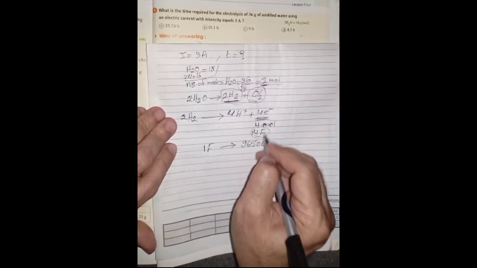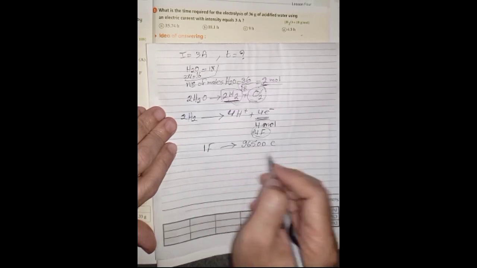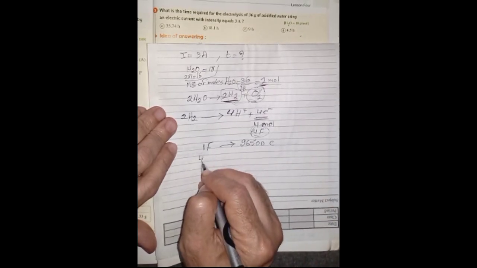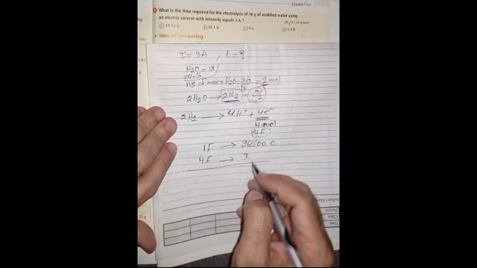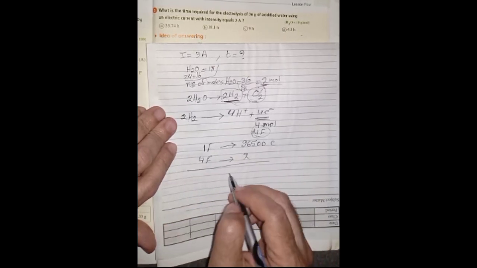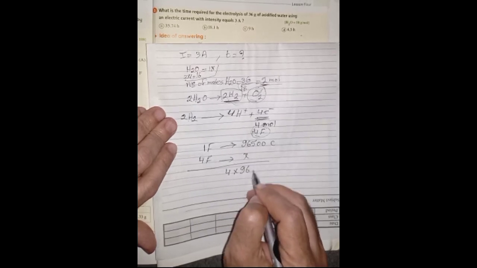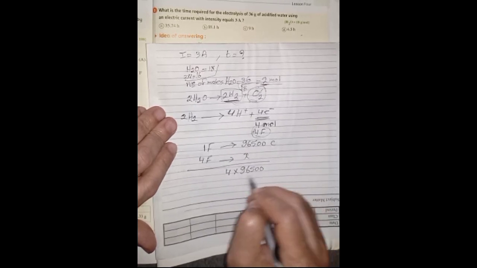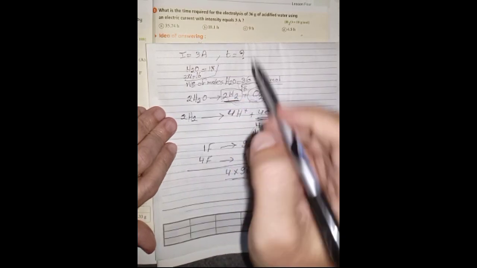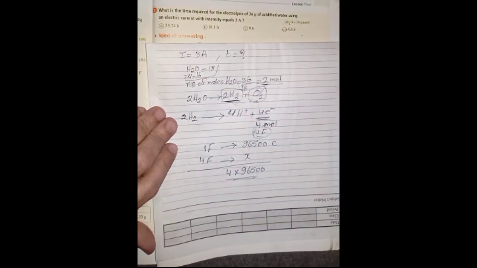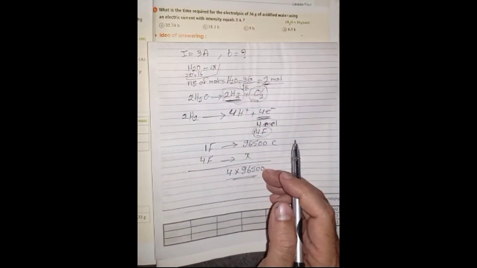So how many coulombs will be required? 4 Faradays equals how much? Cross multiplication equals 4 times 96,500 coulombs to precipitate this amount of acidified water. So let's calculate it.